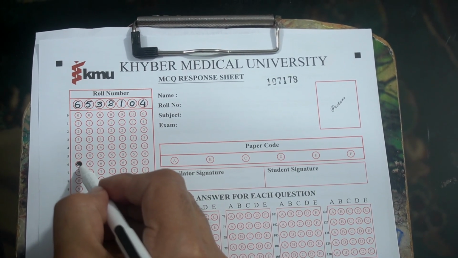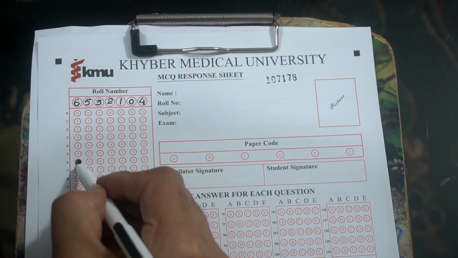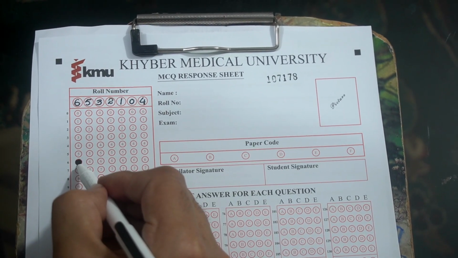You need to be very vigilant here. Fill in the right bubble under each digit.